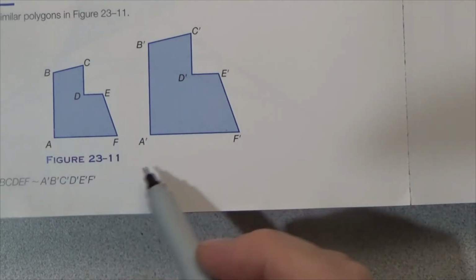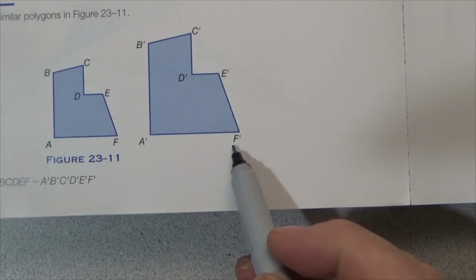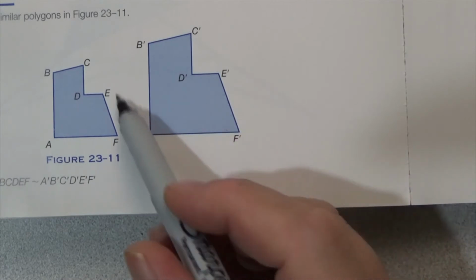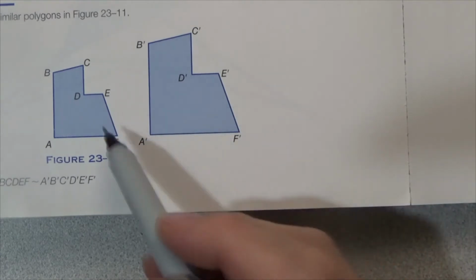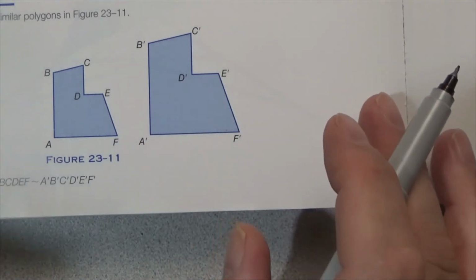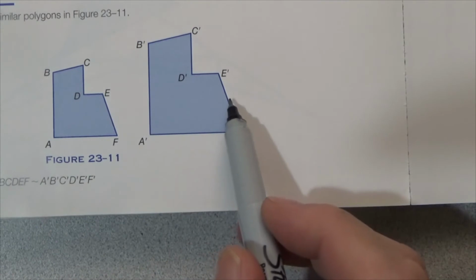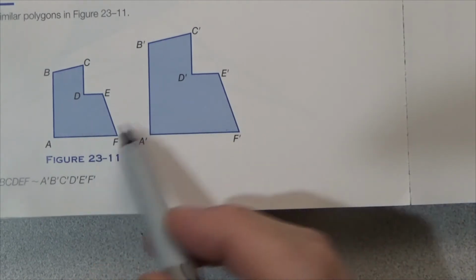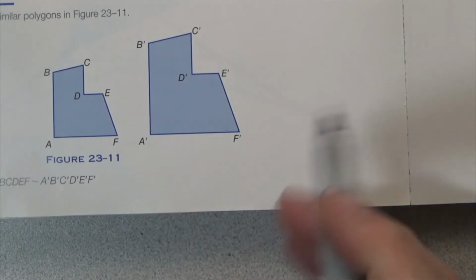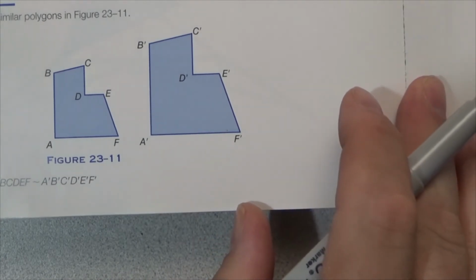AF over A prime F prime is equal to EF over E prime F prime. So those sides are proportional. This side and this side are corresponding, so these are corresponding sides. Corresponding sides are proportional. Ta-da! Now let's talk about perimeters. Wow, we're real close there.